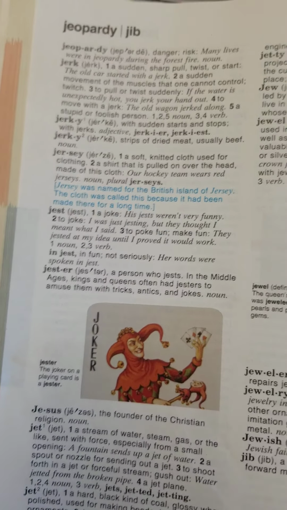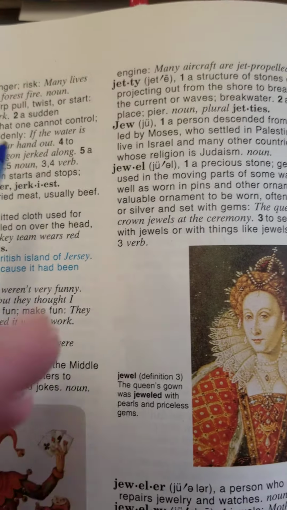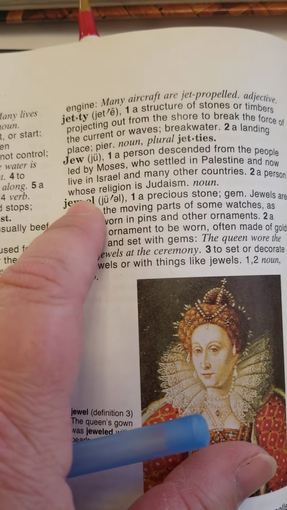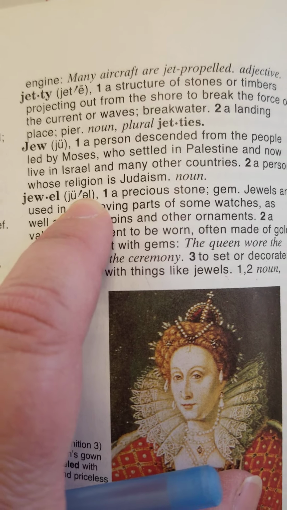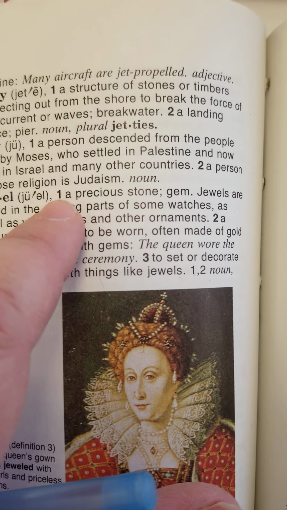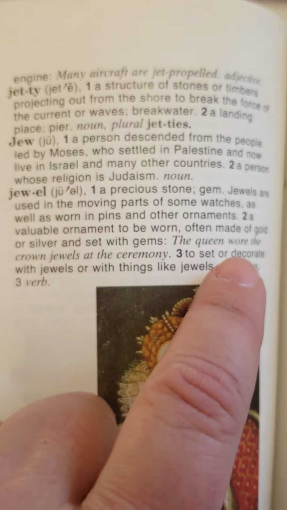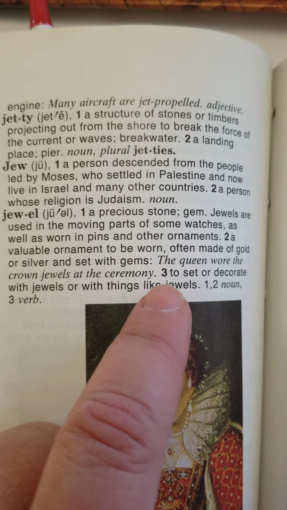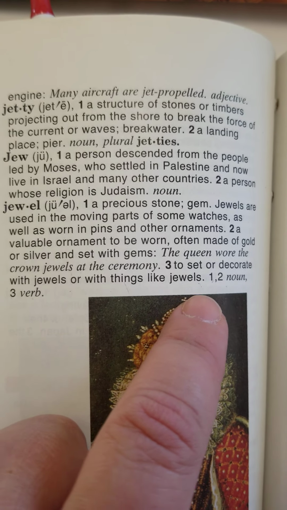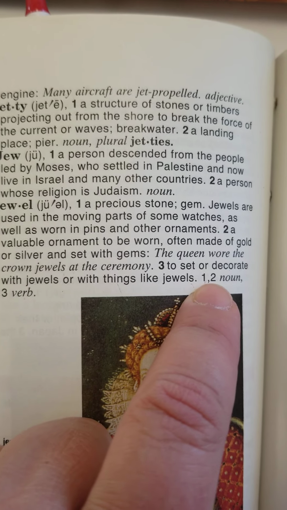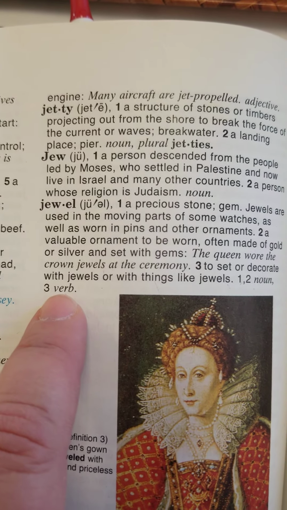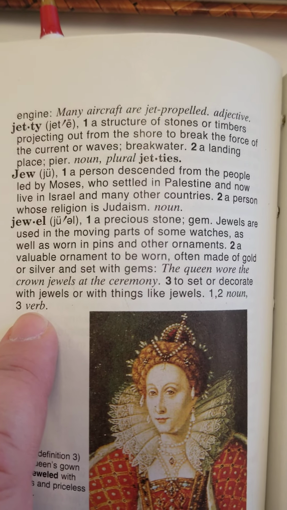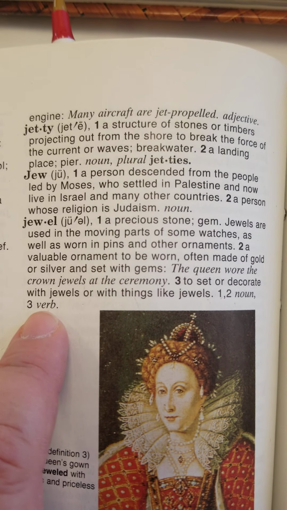So then I just have to scan and find J-E-W, and here it is. So here's the word jewel. They show you how to say the word jewel. Then they're going to give you meanings for it. 1, it's a precious stone. 2, a valuable ornament. 3, to set or decorate. And then at the end they say definitions 1 and 2 are nouns, and 3 is a verb. Okay, now nouns and verbs are what we call parts of speech.